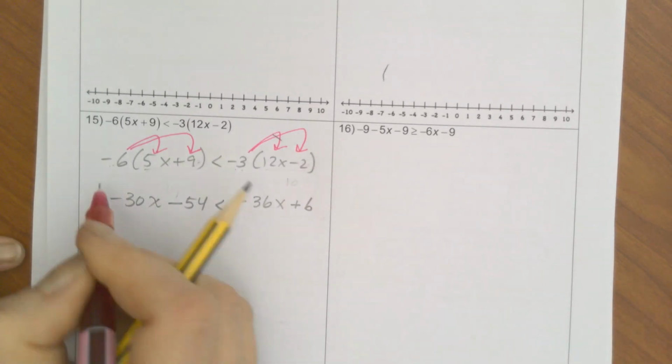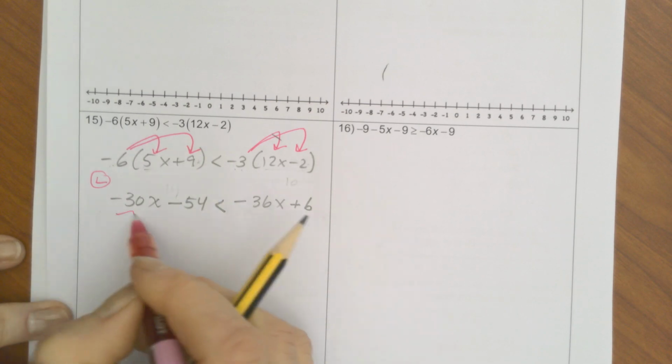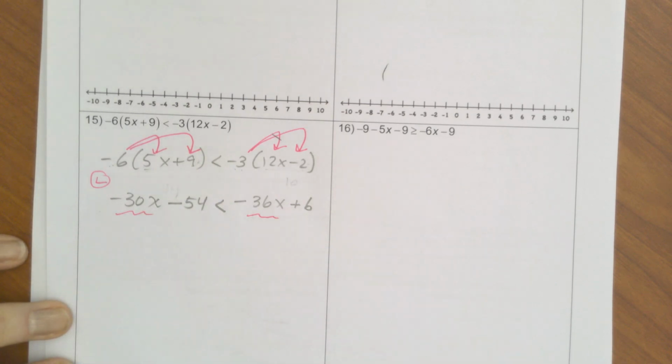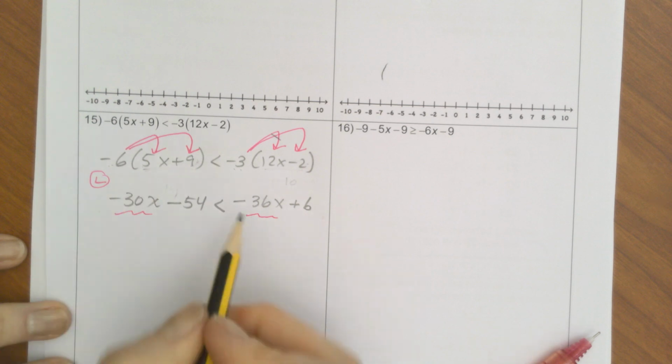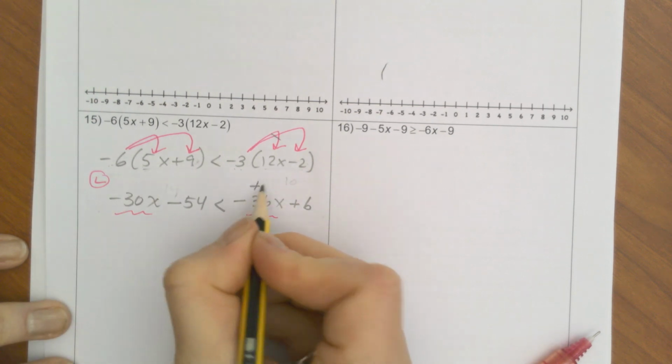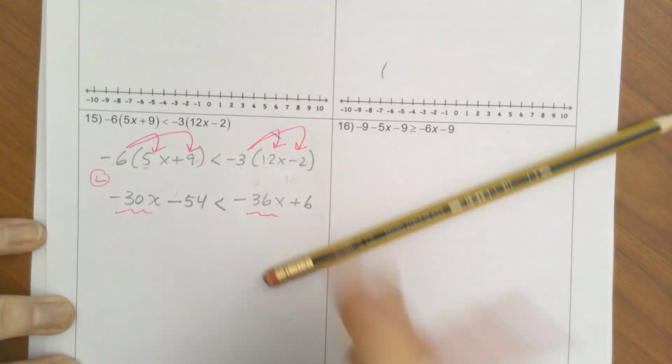Now I love my letters on the left. So who do I have to move? The 30 or the 36? I love my letters on the left. Yeah, we're going to move him over there. So if he's minus, I do plus. Oops, let me use pink. I like pink.